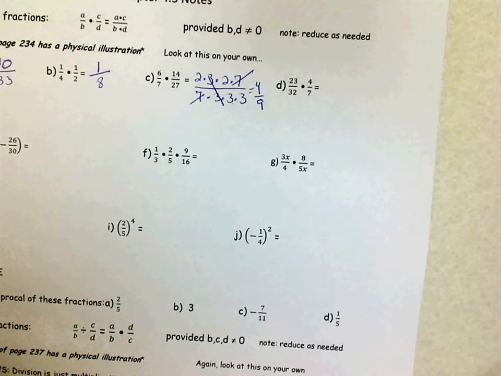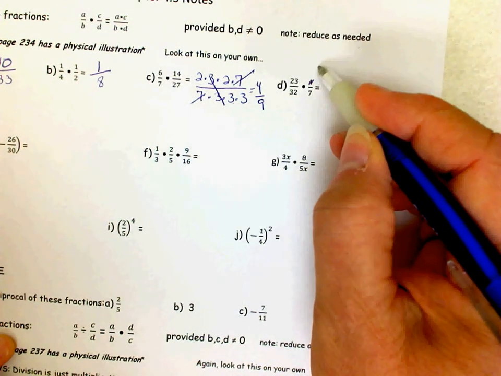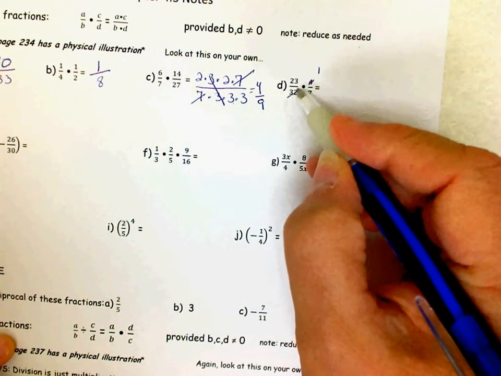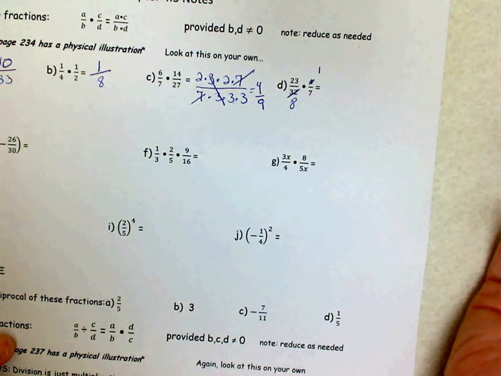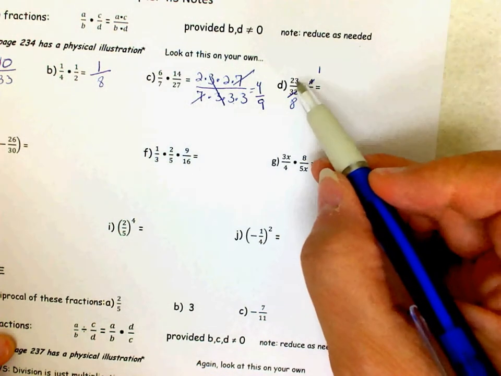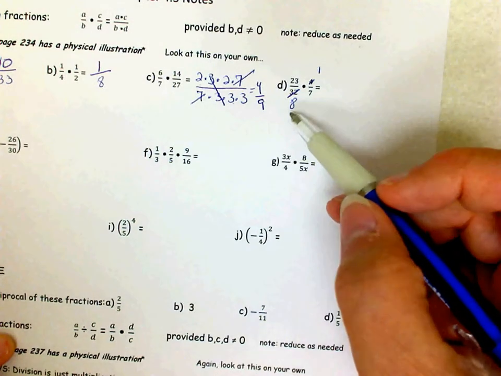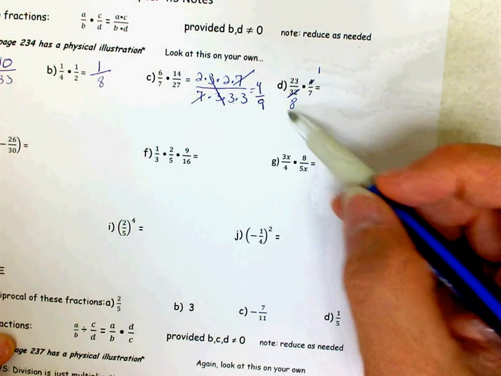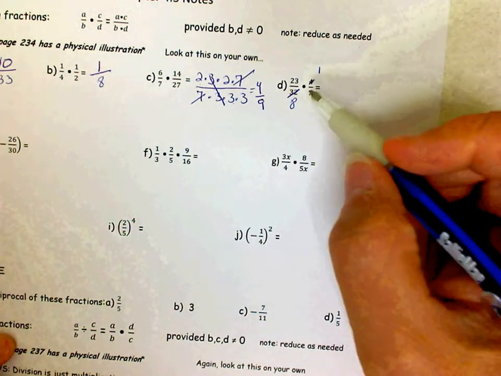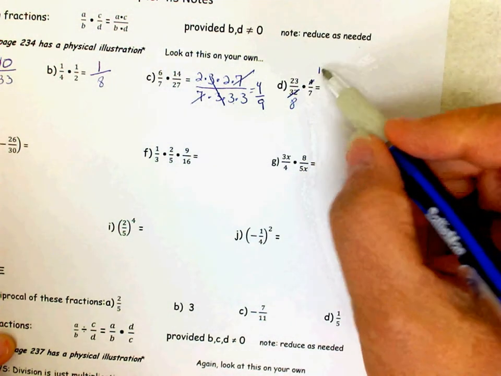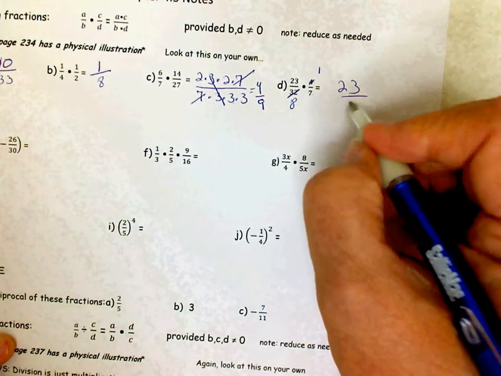Now, I'm going to shortcut it even more than that. I know that 4 goes into 4 one time, and 4 goes into 32 8 times. Alright? And 23 is a prime number. 7 is a prime number. And so 8 obviously doesn't go into 23. So 23 times 1 is 23. And 8 times 7 is 56.